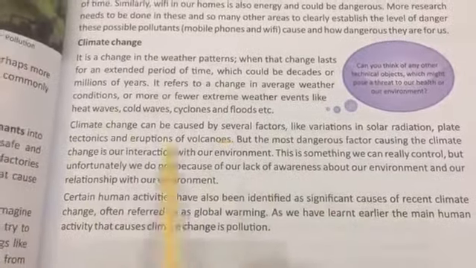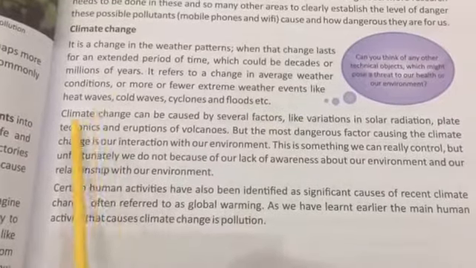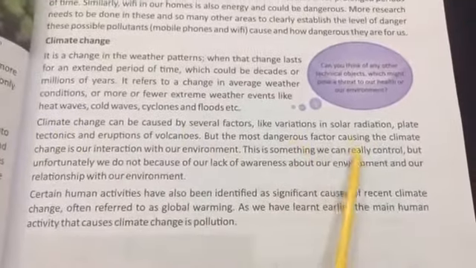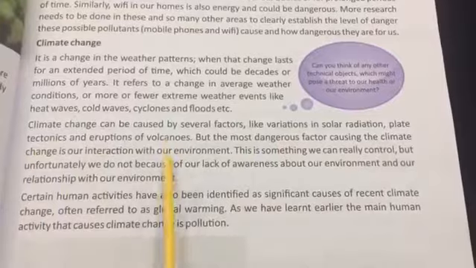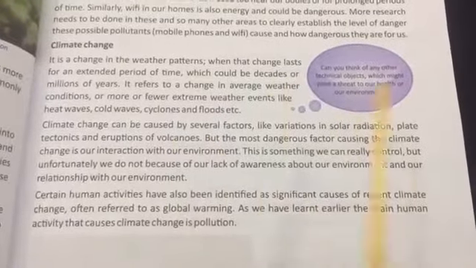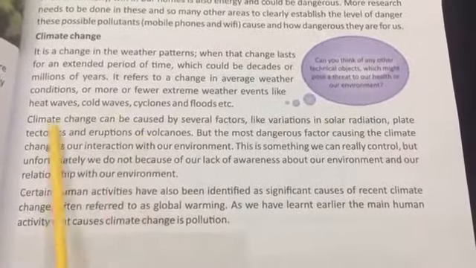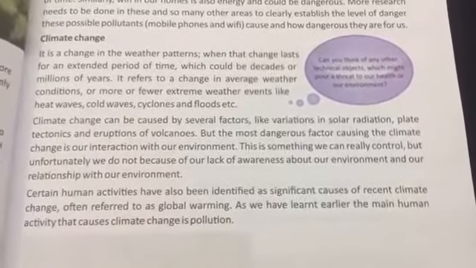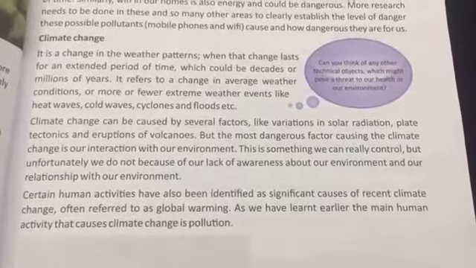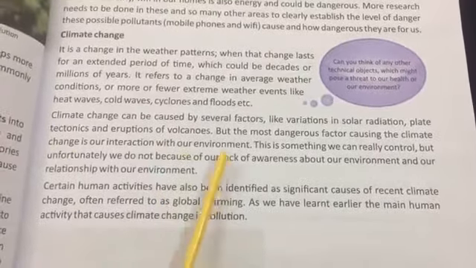So these are some of the reasons we can face the climate change. But the most dangerous factor causing the climate change is our interaction with our environment.